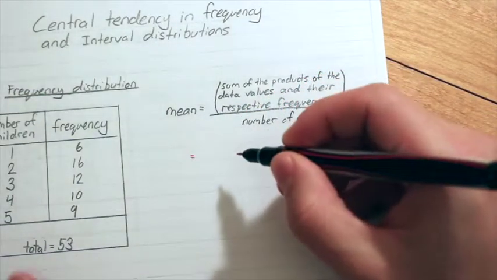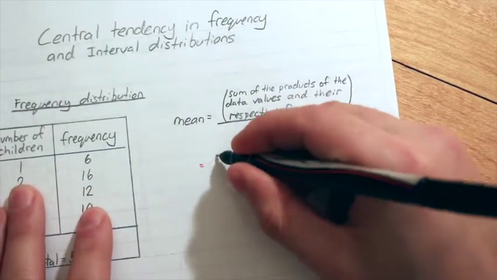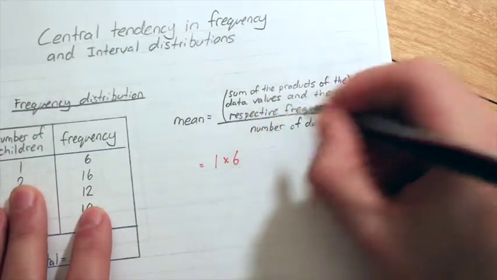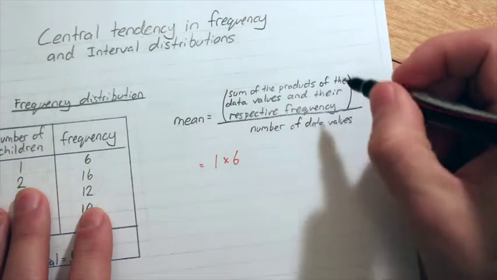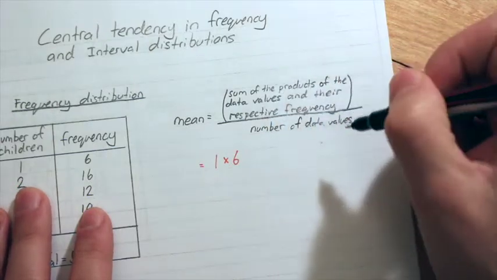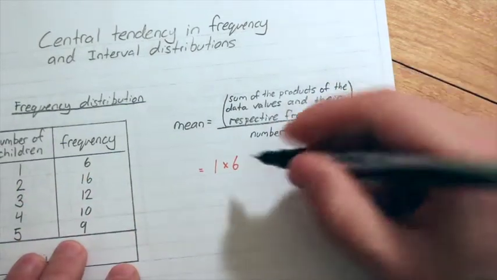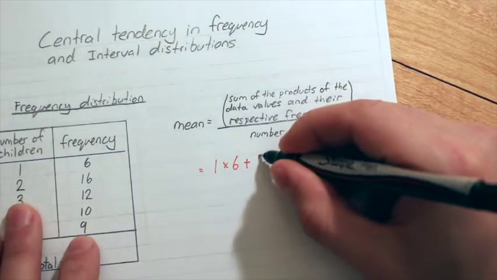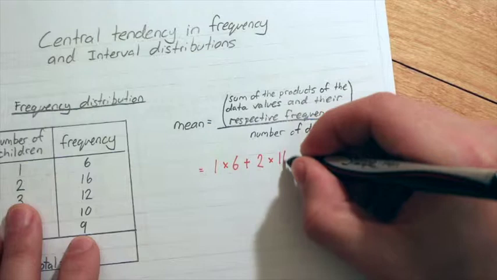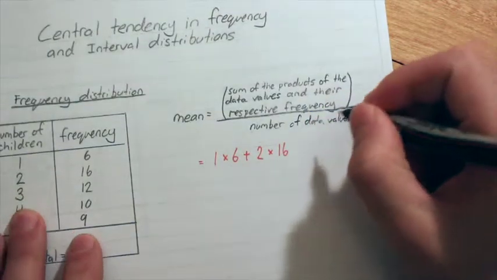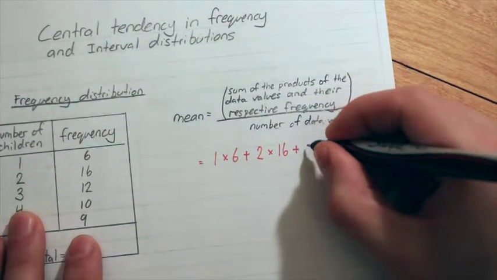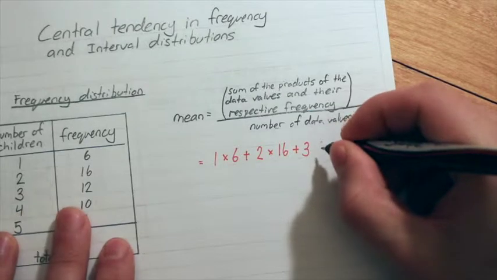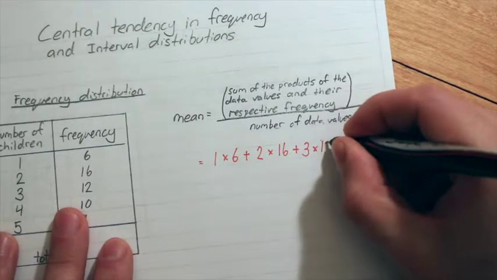We're going to make this equal 1 appeared 6 times. That is the product of the data value and its respective frequency. We're going to add that to 2 appearing 16 times. Add that to 3 appearing 12 times.